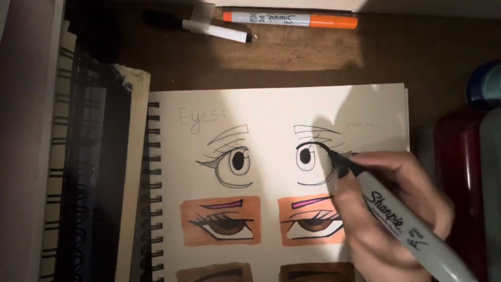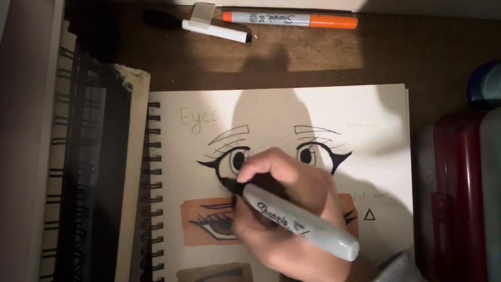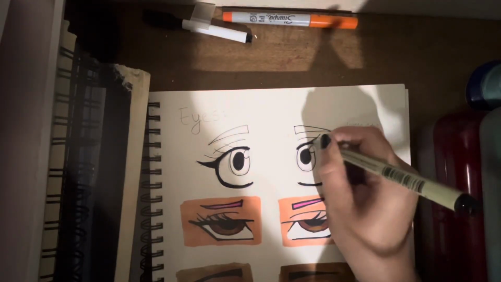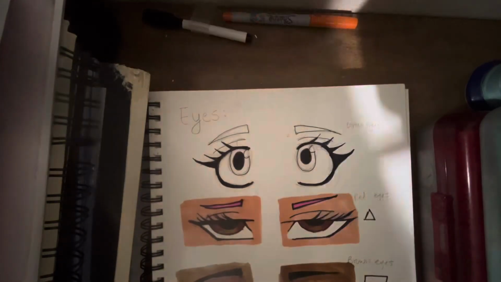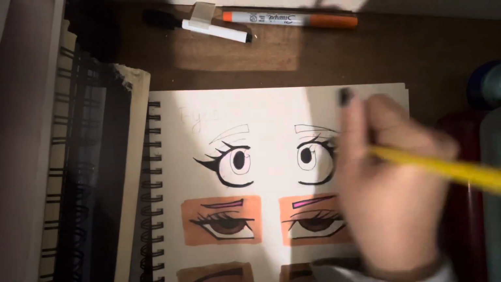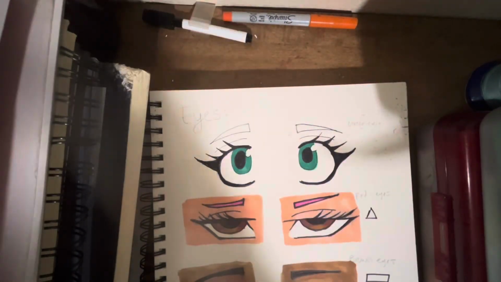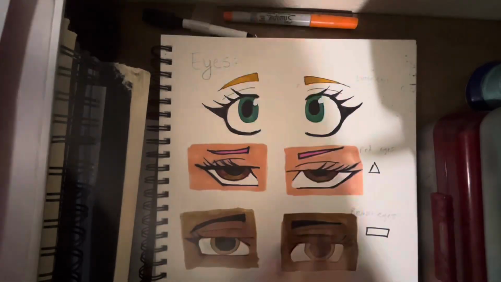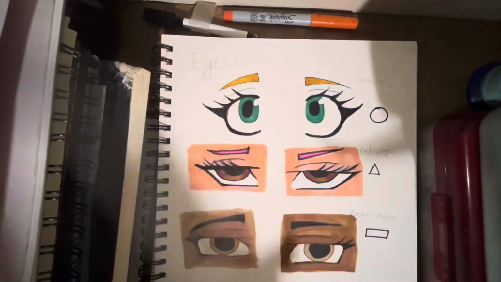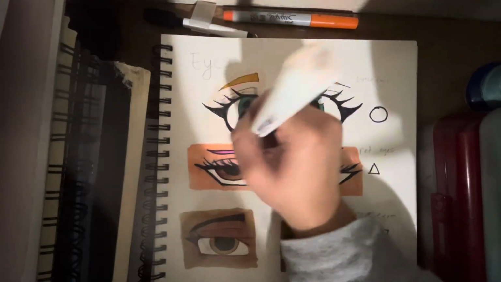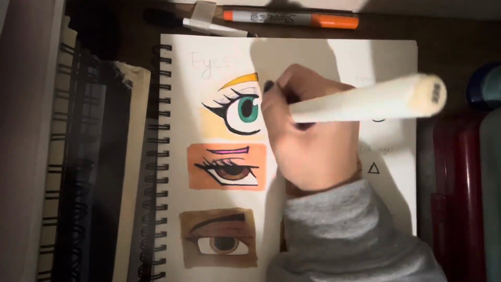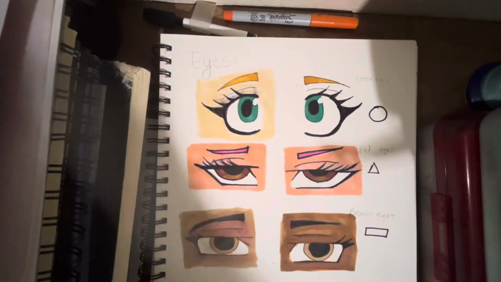Tiny pupil, this is psycho. Pupil too big, crazy or in love, I don't know. You want to play around with those things. Honestly, the best thing that'll help you if you're not really sure what direction to go is just look at a bunch of different anime characters and draw all the eyeballs you can find that you find interesting.